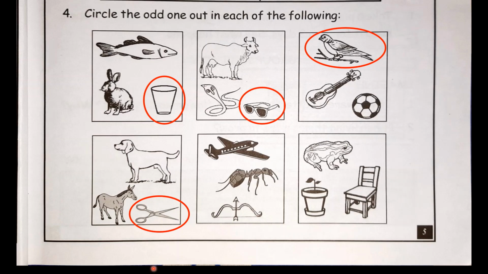Now let's go to the next picture. Airplane, ant, bow and arrow. Now can you tell me the odd one here? Yes, it is ant, because aeroplane and bow and arrow is a non-living thing, whereas this ant is a living thing. Very good. Now let's go to the last picture.